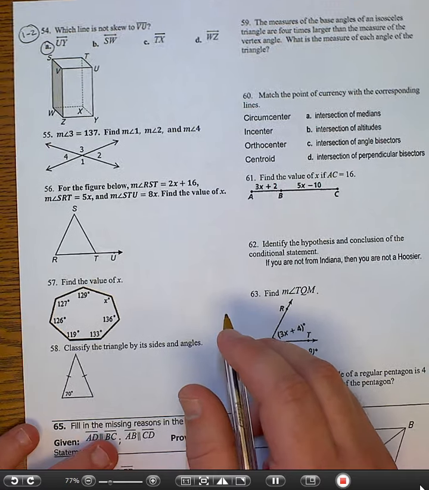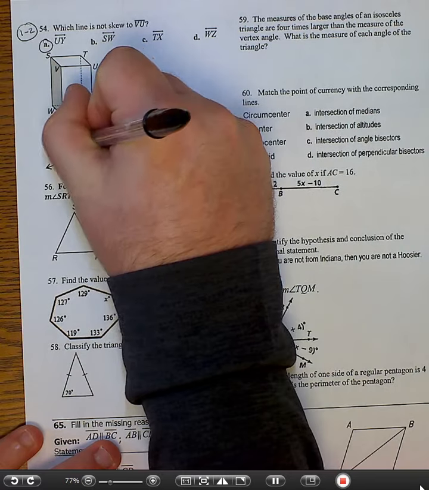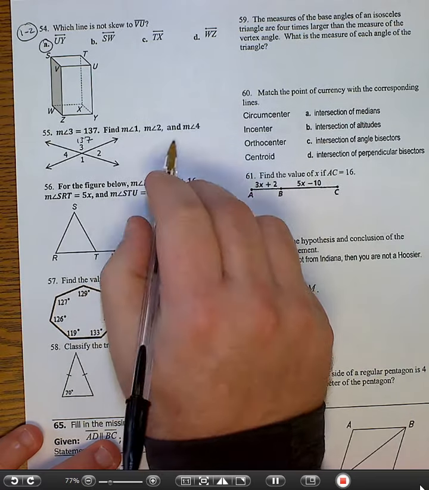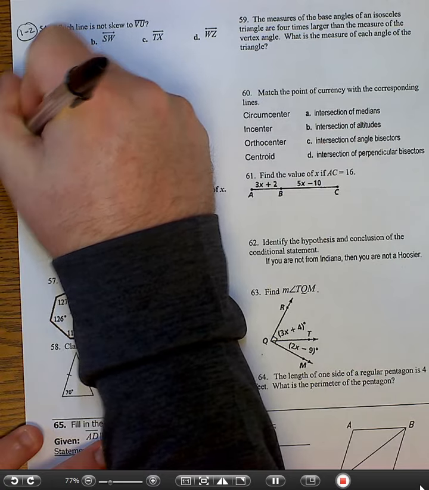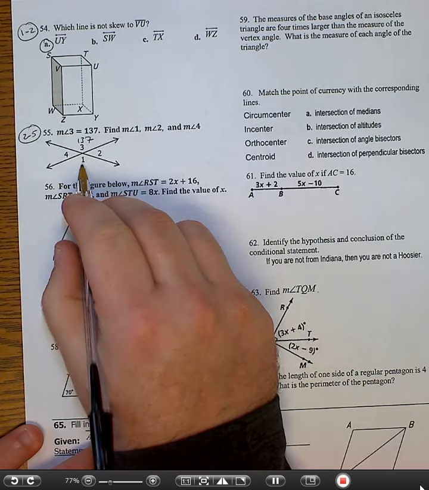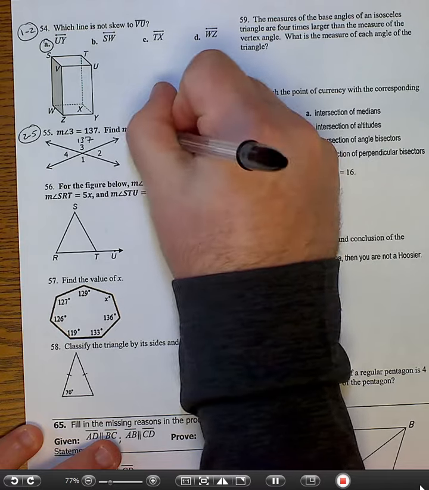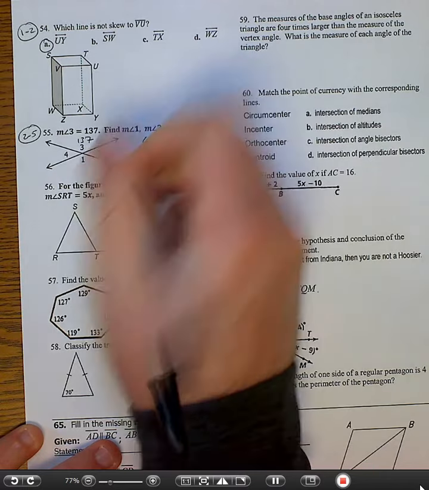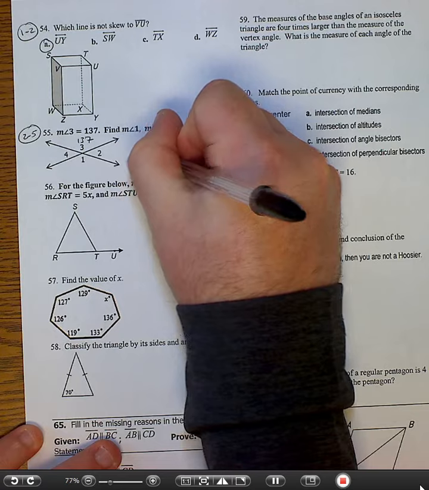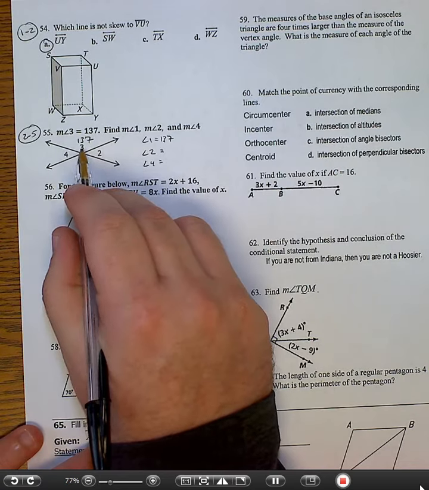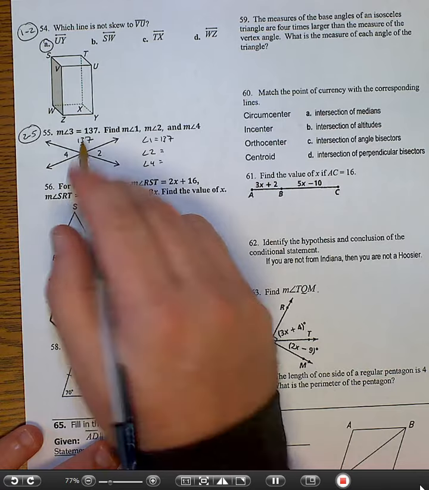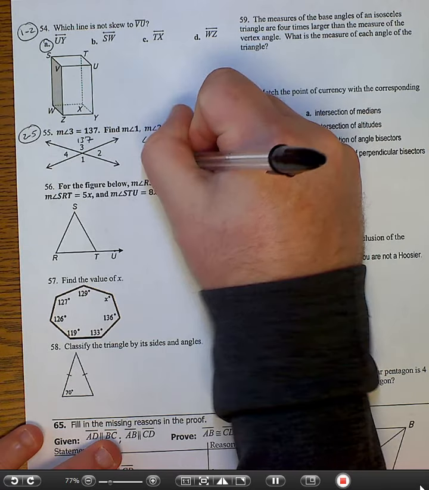Okay, measure of angle 3 is 137. Find the measures of each of those. This is just looking at angle pairs, which was Unit 2, Lesson 5. 1 and 3 are vertical, so angle 1 is 137. Angle 2 and 4 are equal. They have to be because they're vertical, but I don't know what they are. But I do know that 2 plus 3 is 180, so 180 minus 137 is 43. So both of these are 43.